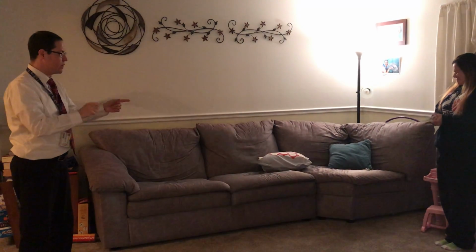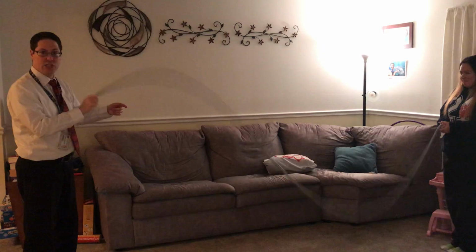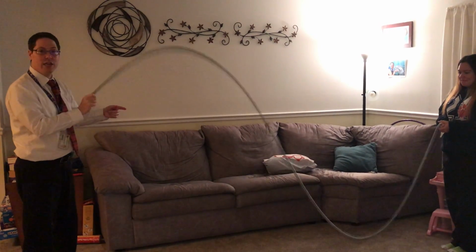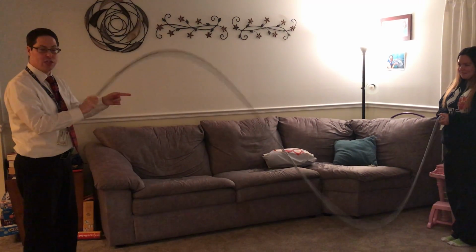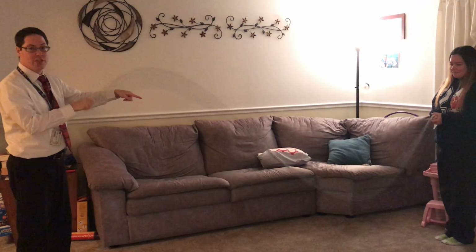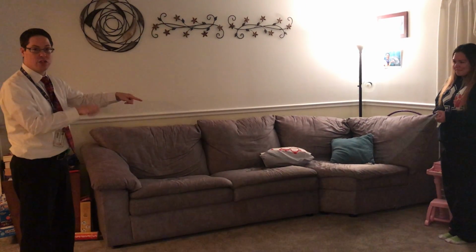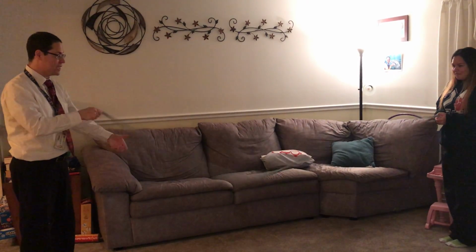Now you see there are two locations where we have constructive interference, two antinodes. There are three nodes: where I'm holding, where she's holding, and you look at the point in the middle, it's really not moving very much at all. It's another point of destructive interference, another node. So that's the second standing wave.